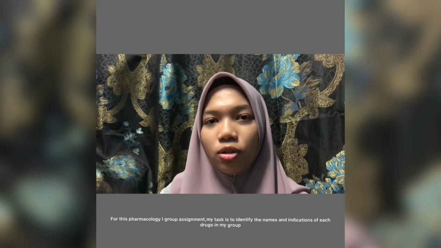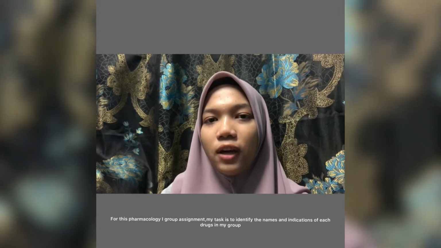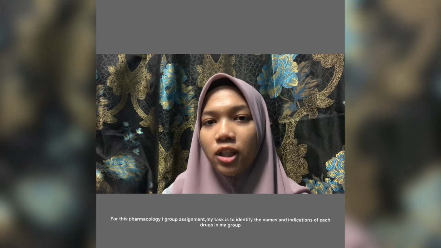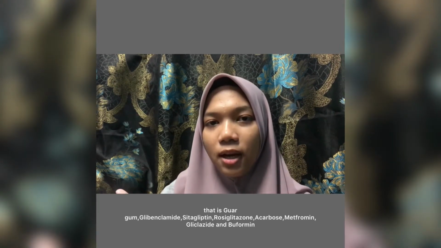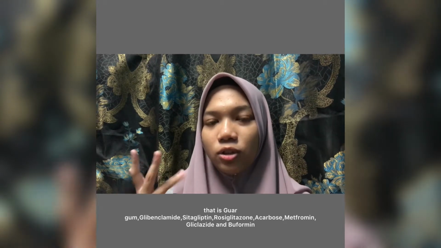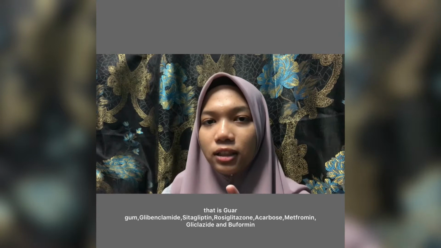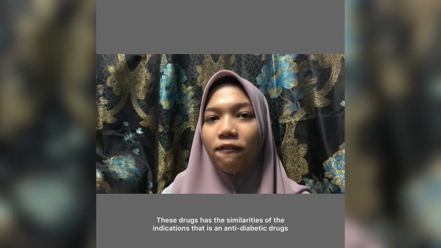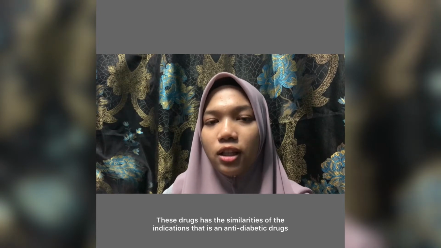So for this Pharmacology 1 group assignment, my task is to identify the names and indication of each drug in my group, that is guargam, glibenclamide, sitagliptin, rosiglitazone, acarbose, metformin, gliclazide, and buformin. Fun fact: these drugs have the similarity of indication, that is, they are anti-diabetic drugs. So let's move to the first drug, that is guargam.